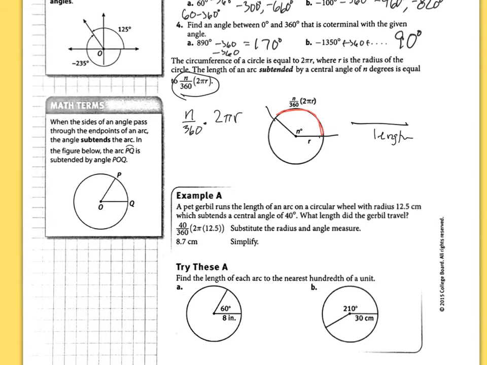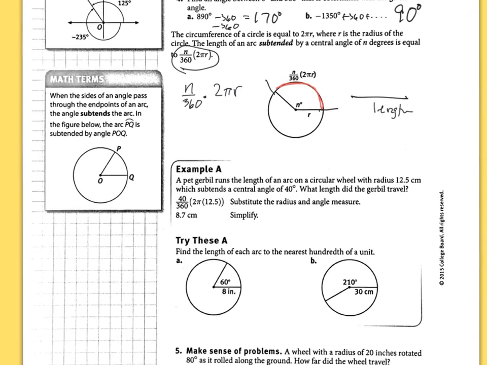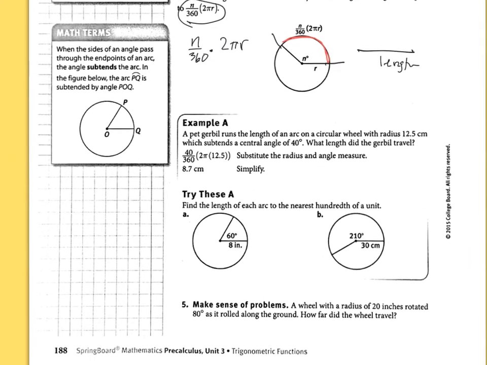That's it. It's pretty simple. Portion of the circle times 2 pi r. Now for us, we're going to put this in the calculator. Maybe in geometry you left it as 2 pi, like 3 pi over 12 or something like that.